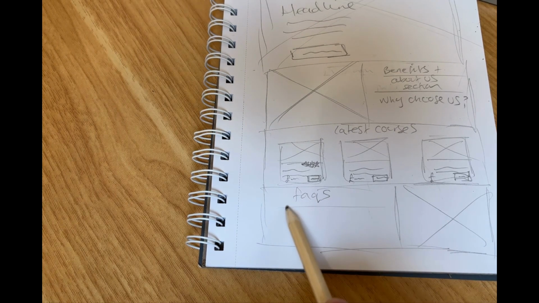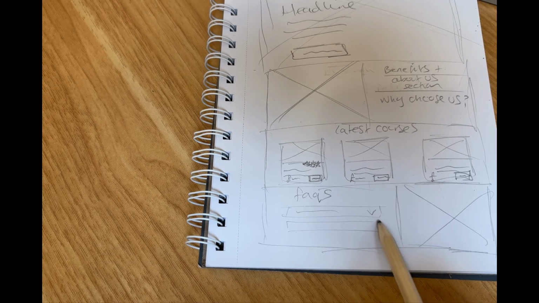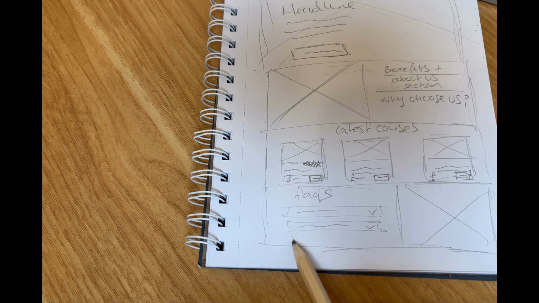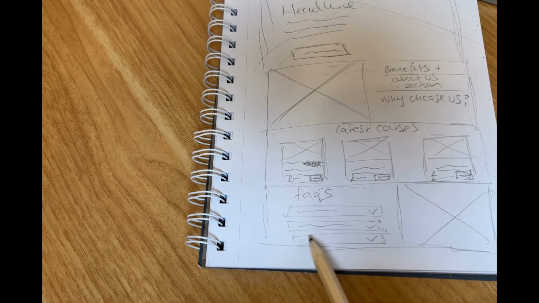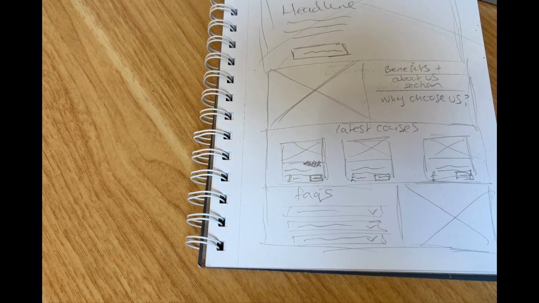Maybe these are going to be, I don't know, accordion style things in here, so we'll just sketch out a couple of things here. Okay, so that's nice and quick. I know I've run out of space on my sketch, but it doesn't matter, it's just rough for now, so that's fine. Let's go back to our mood board.